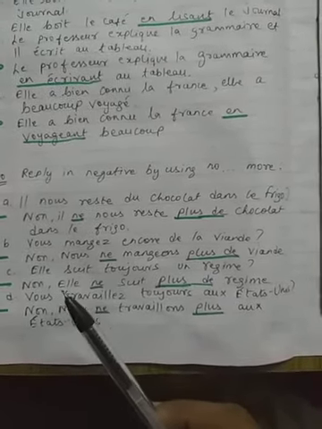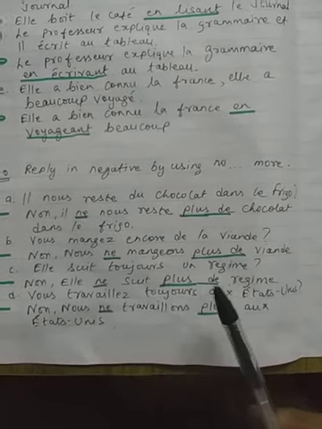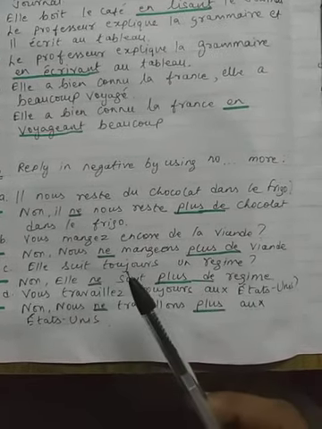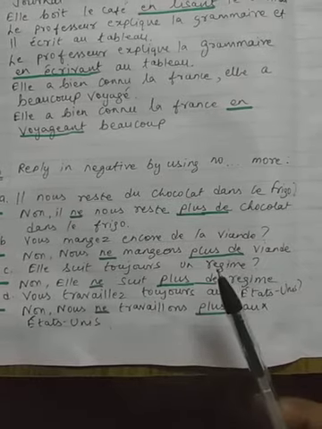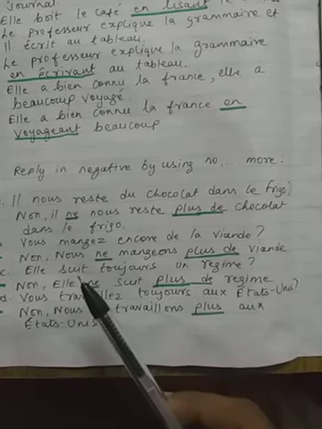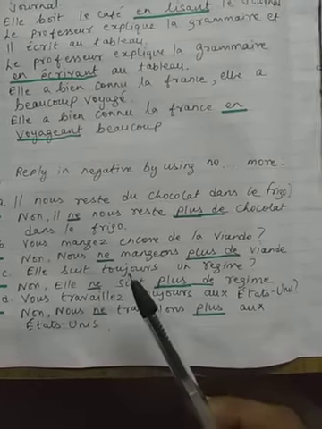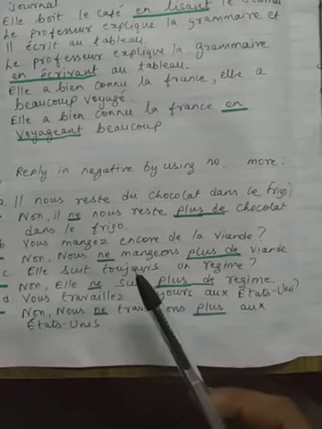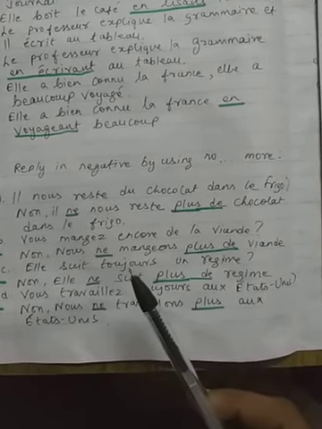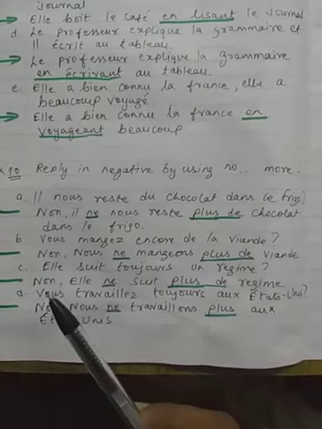Third question. Elle suit toujours un régime. She still follows her diet. Suivre, S-U-I-V-R-E. Toujours means always, still. Here, still. She still follows the diet. Start with non.